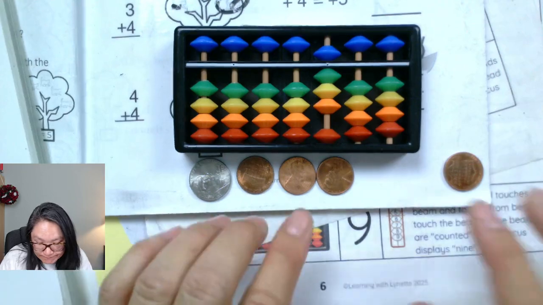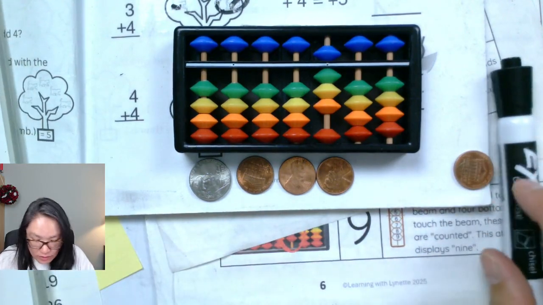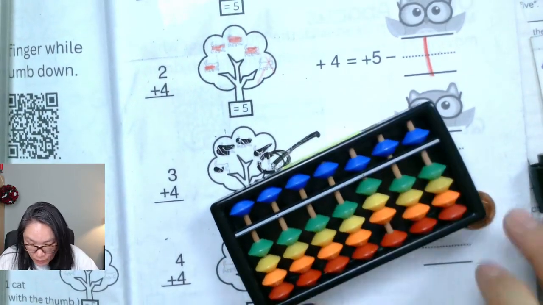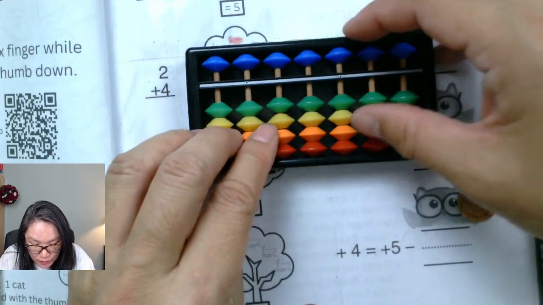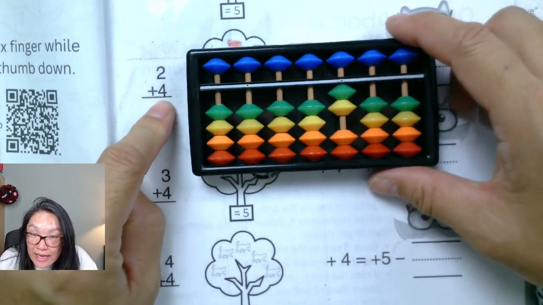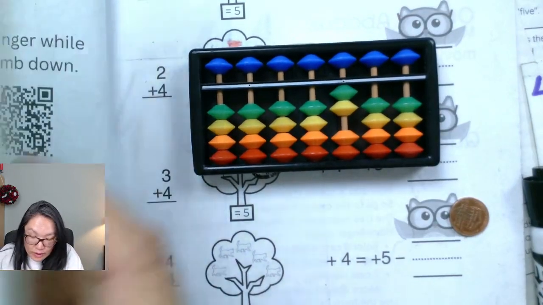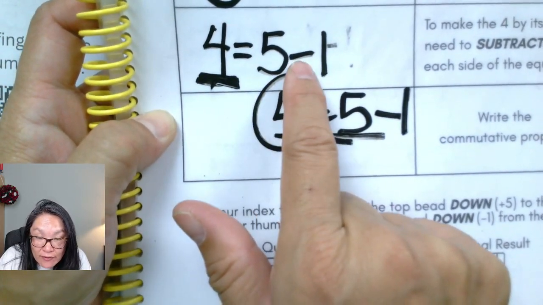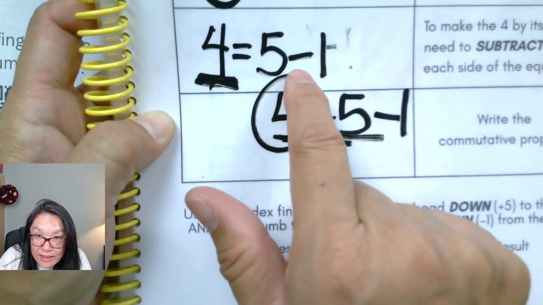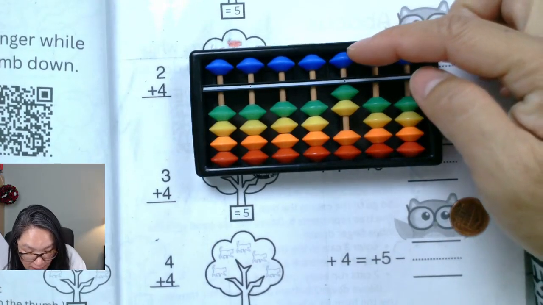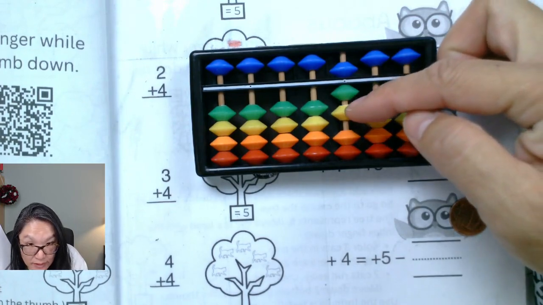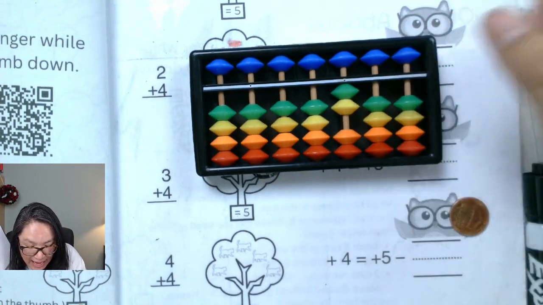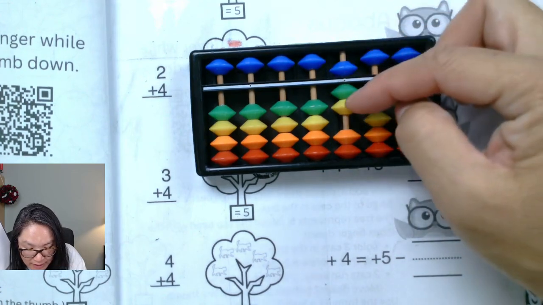So we could do it again. Okay, so what do we have? We have 2, right? On the abacus, we have 2. And then we add the 4. When we add the 4, what are we going to do? Again, we're going to plus the 5 minus the 1. We're going to plus the 5 and take away the 1. Anytime we want to add this 4, that's the pattern. So when we add it, we plus the 5 minus the 1.